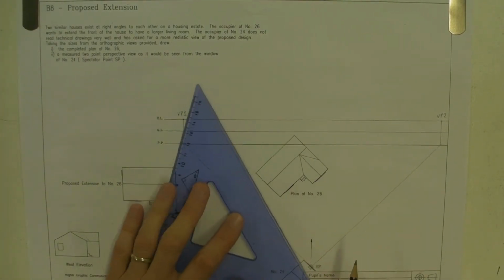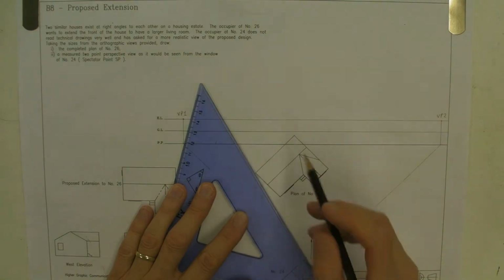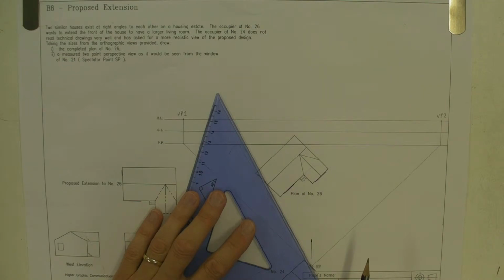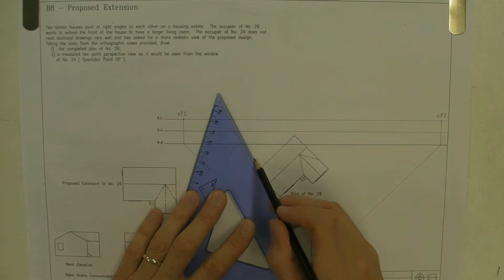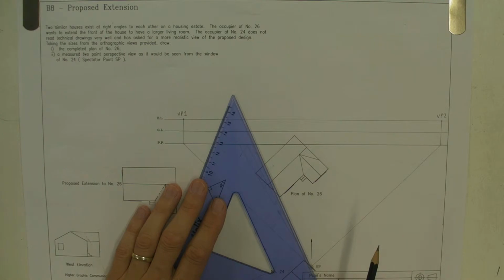So the first one through there, the next one through here. Be as precise as you can, because a slight movement in the wrong direction, even a pencil width out, can throw out the drawing.